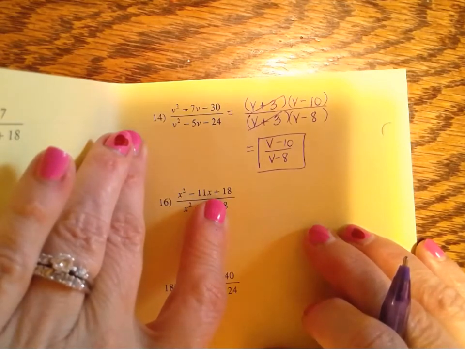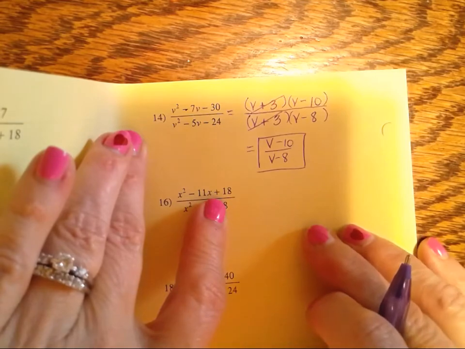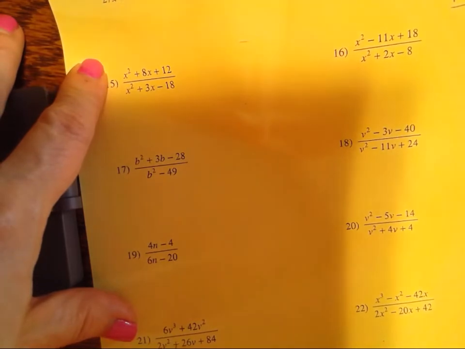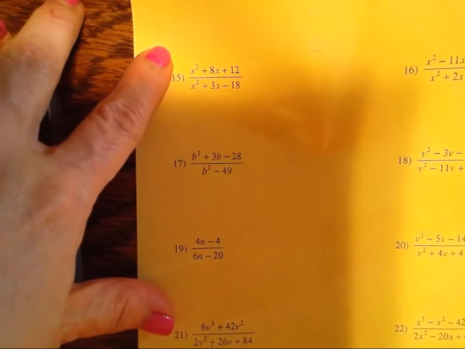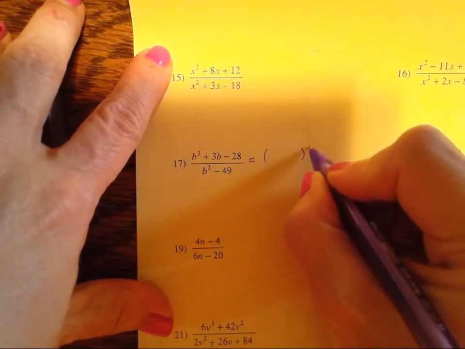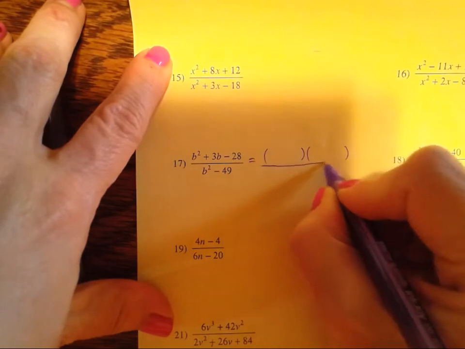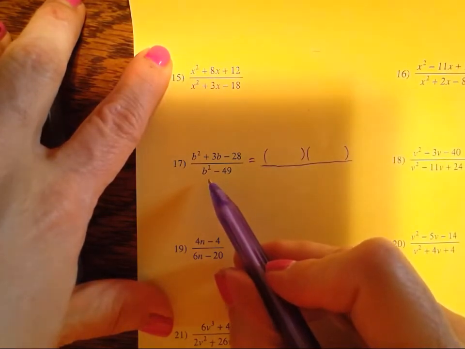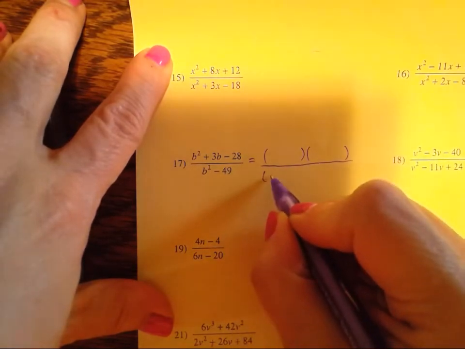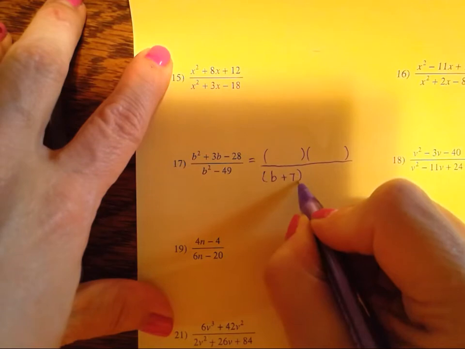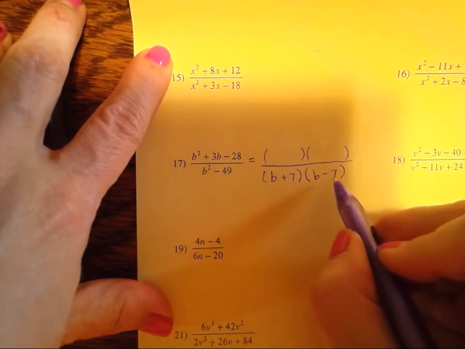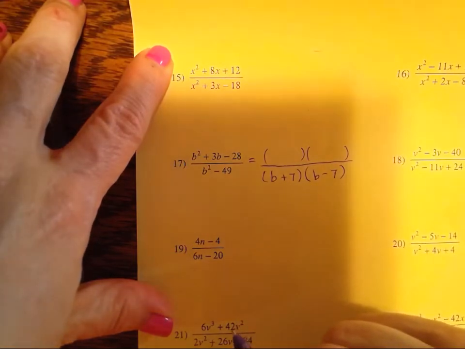Now let's look at 17. It's a trinomial over a binomial. And we're going to need to factor both of these. The trinomial is going to factor as two binomials. And the denominator, because it's the difference of two squares, it's going to factor as b plus 7 times b minus 7. Notice the square root of 49 is 7, and that's where I got the 7s from.